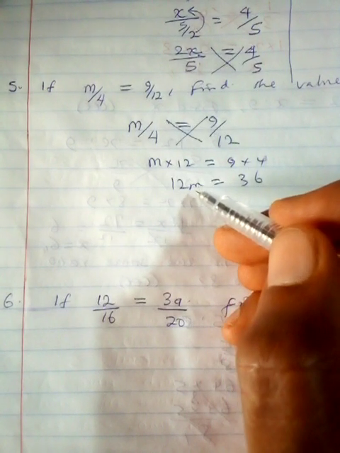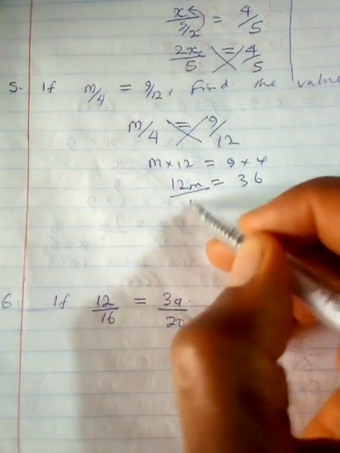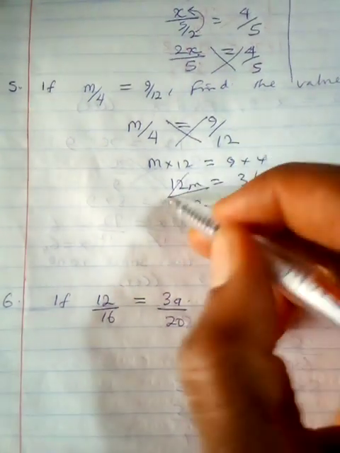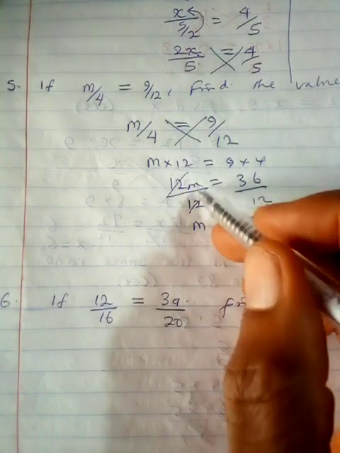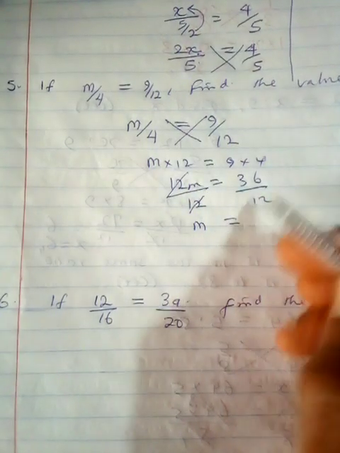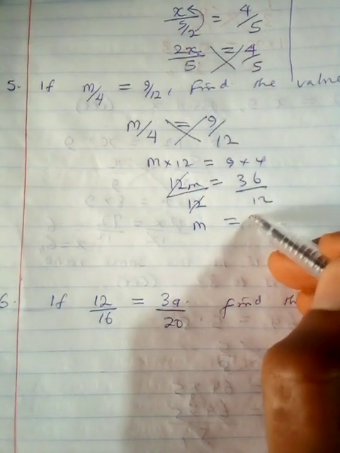You divide both sides by the coefficient of m, which is 12: divide here by 12 and divide here by 12. So 12 goes with 12, and we are left with m, which is going to be m is equal to 36 divided by 12, which is 3. So the value of m is 3.